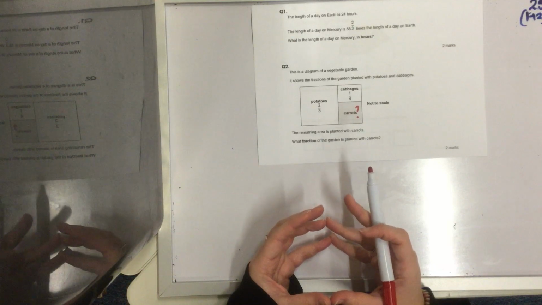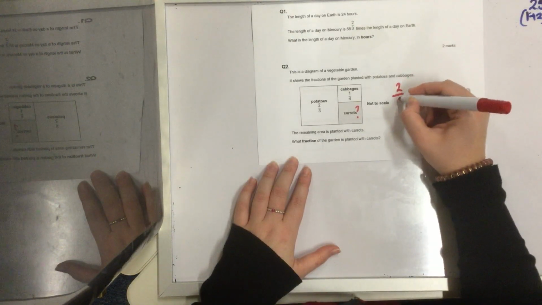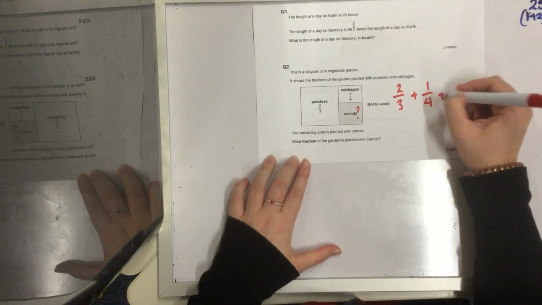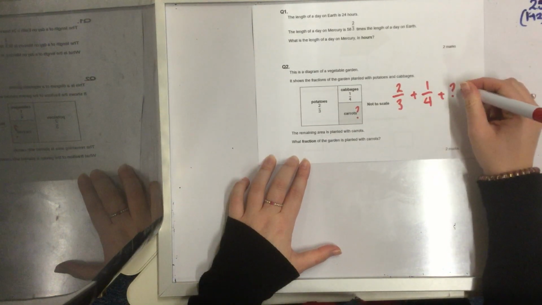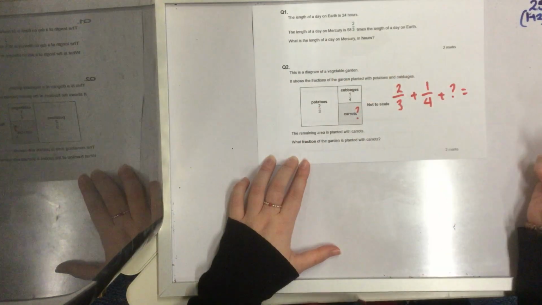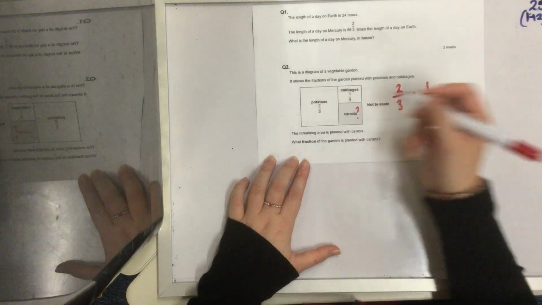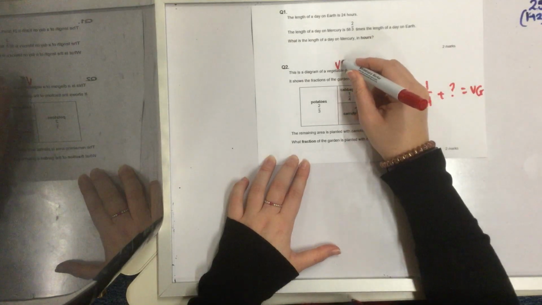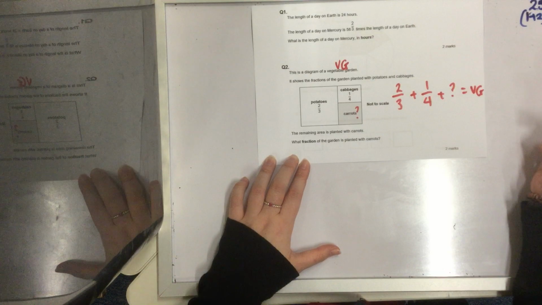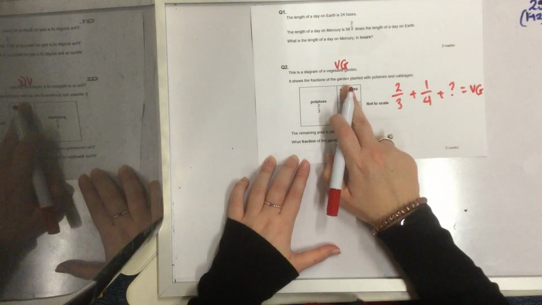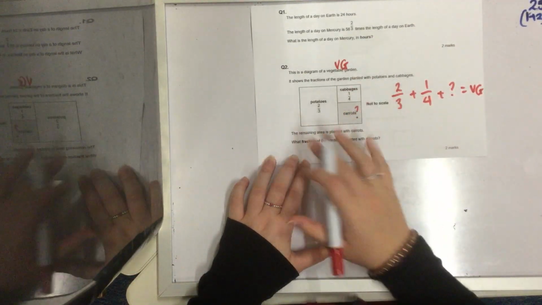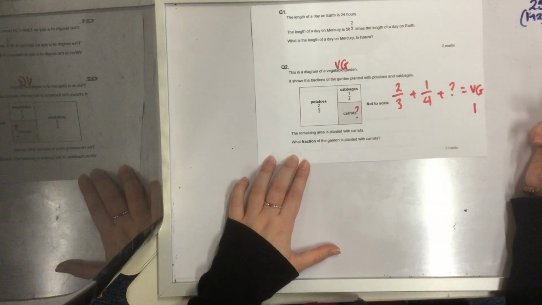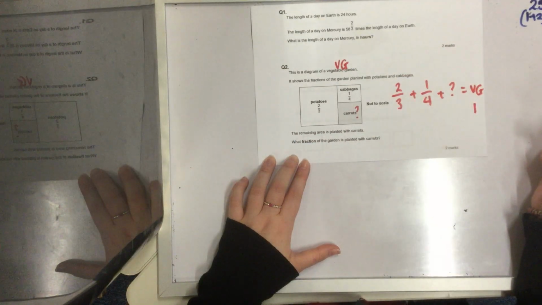So we're sort of trying to say to ourselves, well, 2/3 plus 1/4 plus what would give me the whole area of my vegetable patch. So if I write VG here for vegetable patch, instead of writing vegetable patch out. So this plus this would give me the whole area. And the whole area is actually going to be 1, because that's one area.